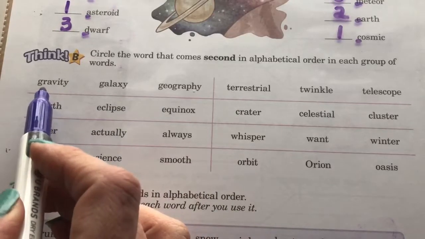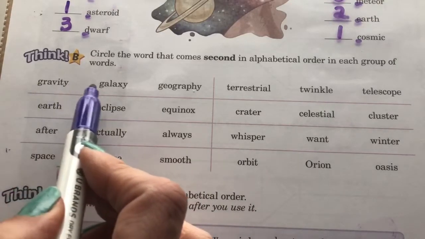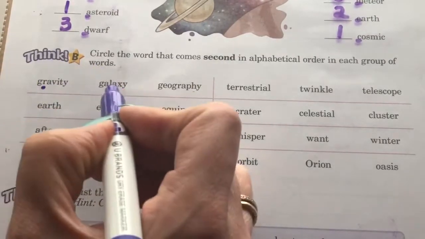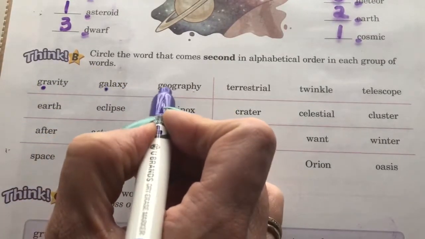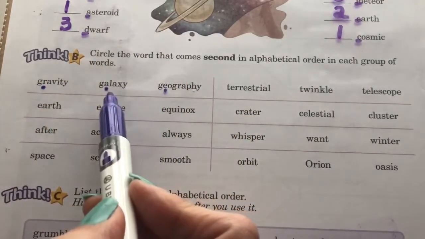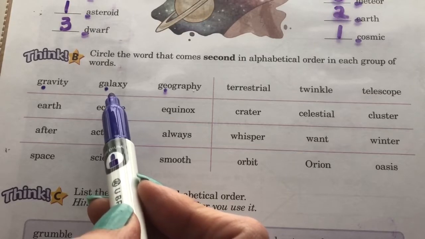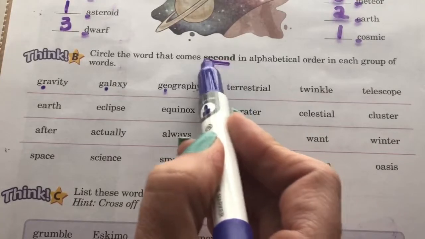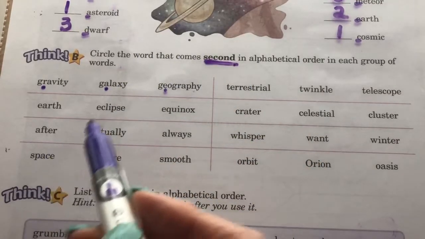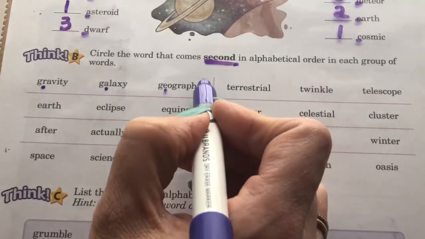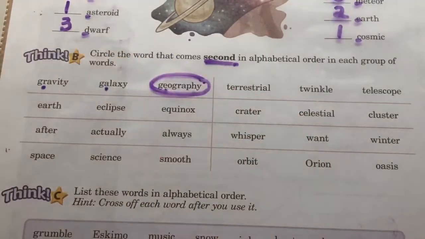So since it's just like when we did numbers, when they start with the same letter, we have to go to the next letter. We look at the R, the A, and the E. Well, we know A is going to come first. Galaxy would be the first word. So that one wouldn't be the second one since we're supposed to circle the second one. Which one would come next? E or R? Right. E, geography, would be the next one.